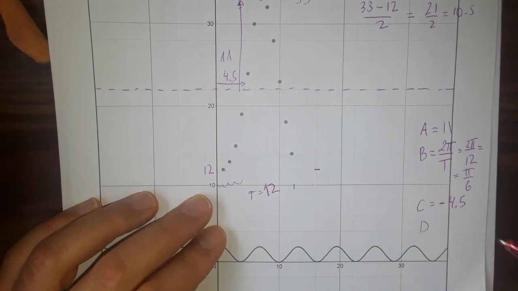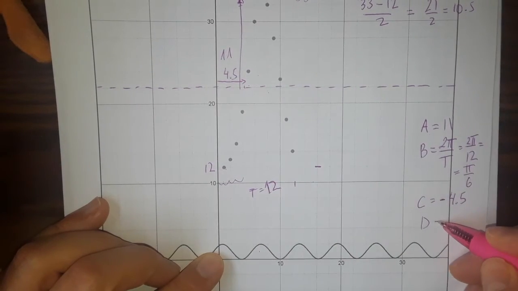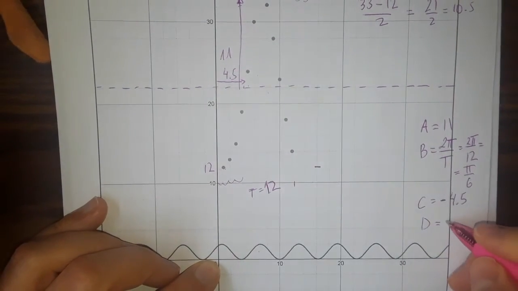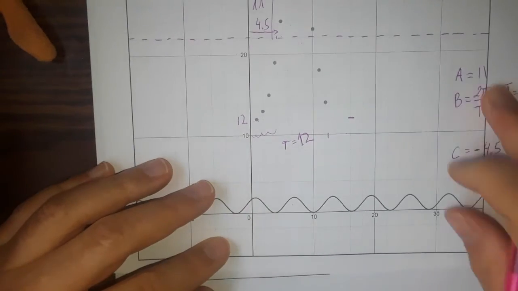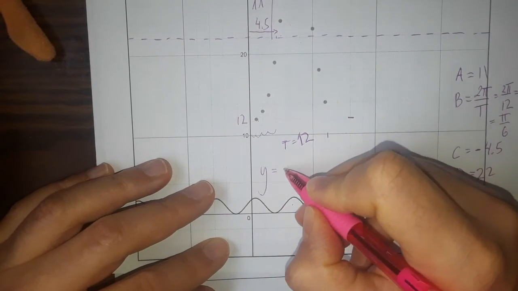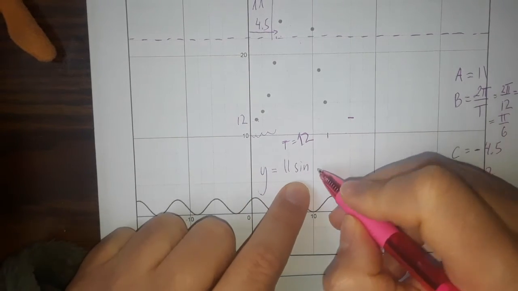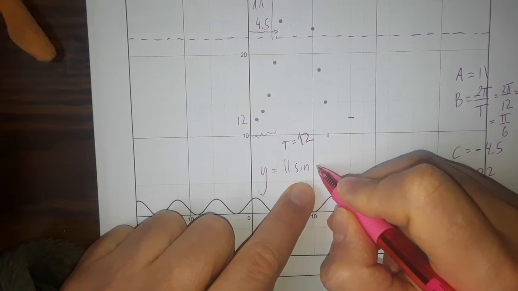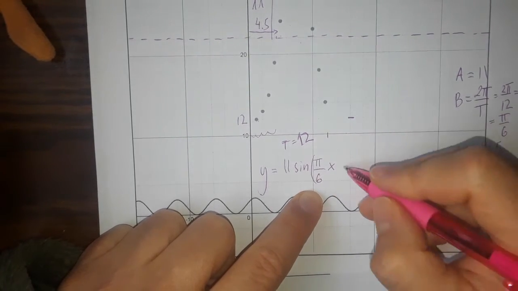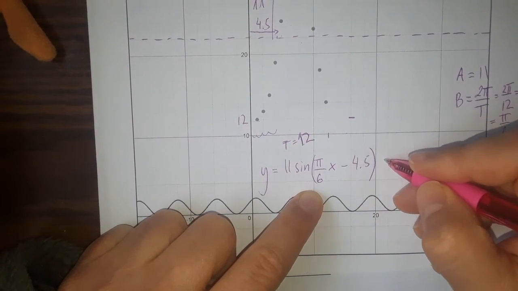And then D, how much this has gone up. The axis now is 22. So now, doing all this, we can guess the formula. The formula then is going to be either y equals 11 sine of pi over 6 x minus 4.5, plus 22.